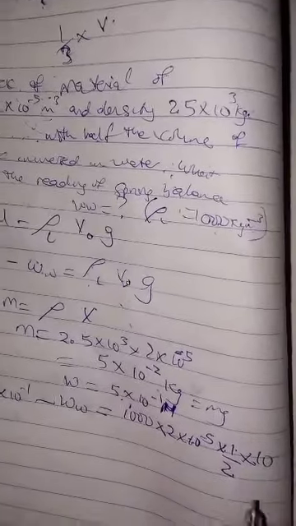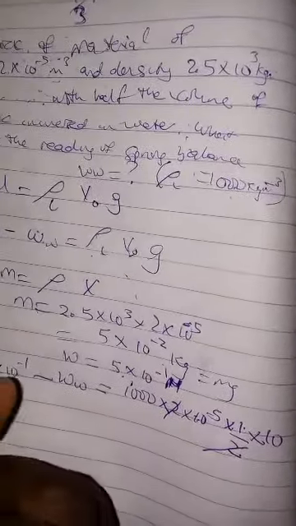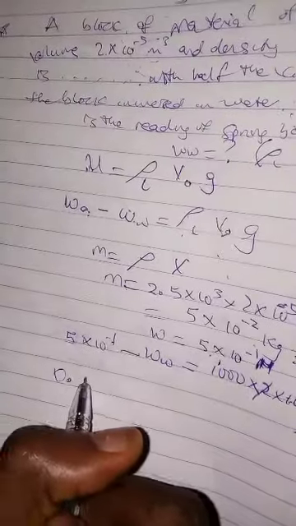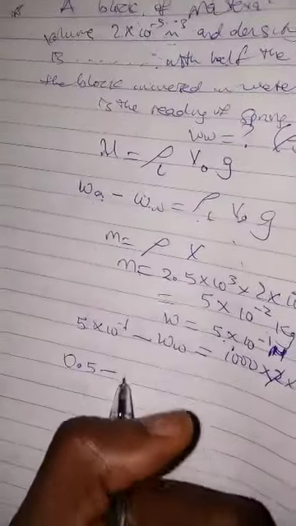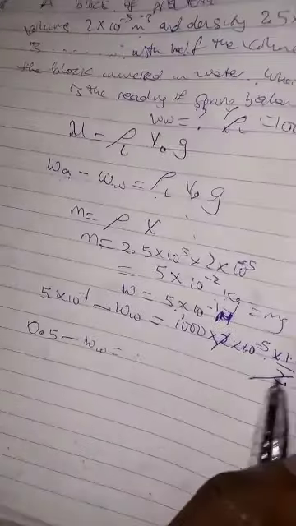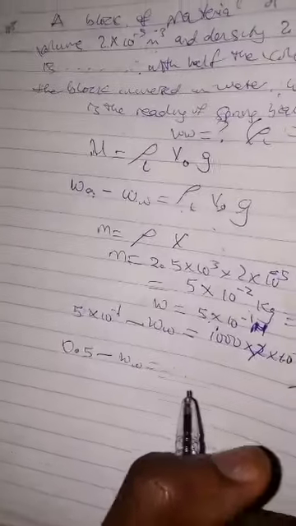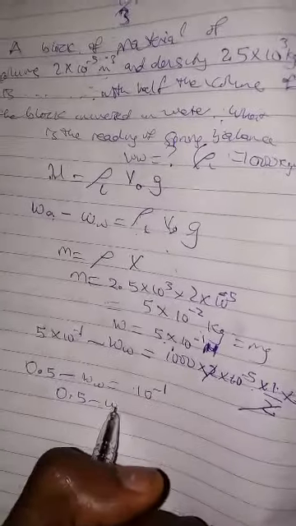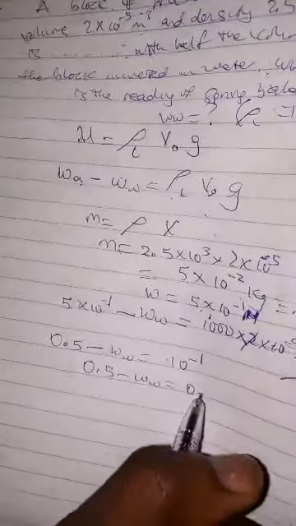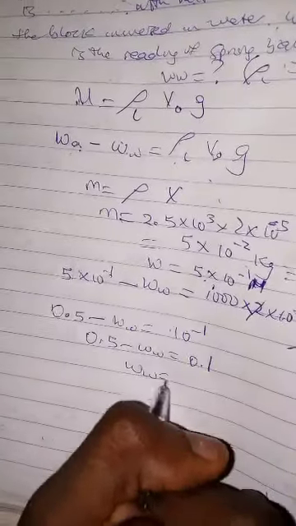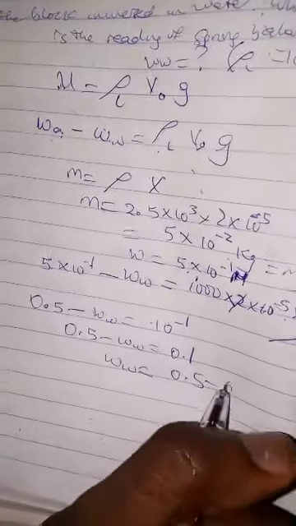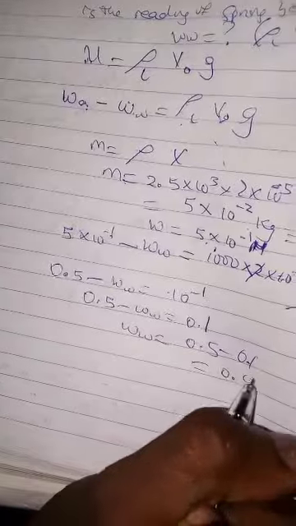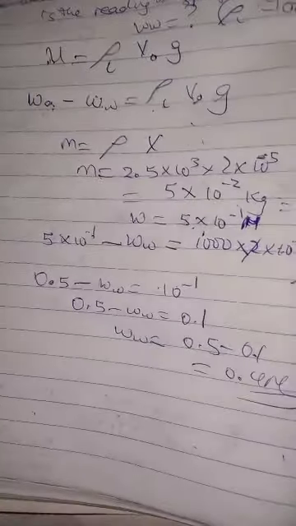10. So just keep cutting. This cancels this. 5 times 10 raised to power minus 1. That's 0.5. Minus what's your weight in water? Is equals to 1000 times 10 raised to power minus 5 times 10, that's 10 raised to power minus 1. So 0.5 minus weight in water is equals to 0.1. So weight in water is 0.5 minus 0.1. That's 0.4 Newton. So it's as simple as that.